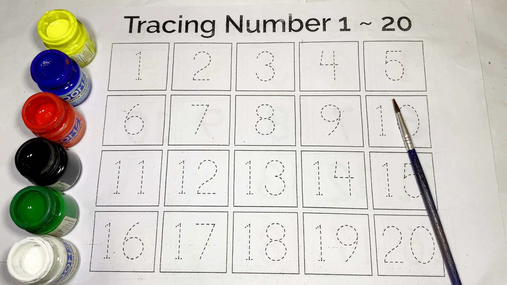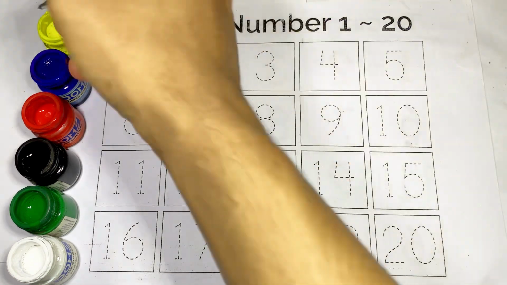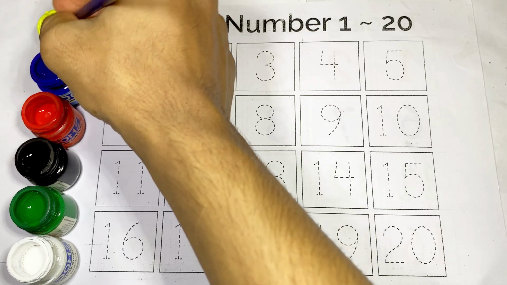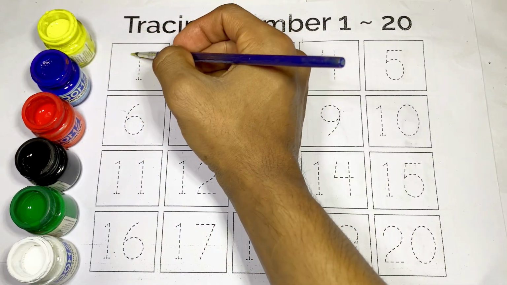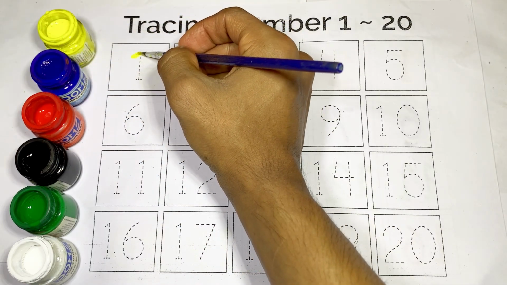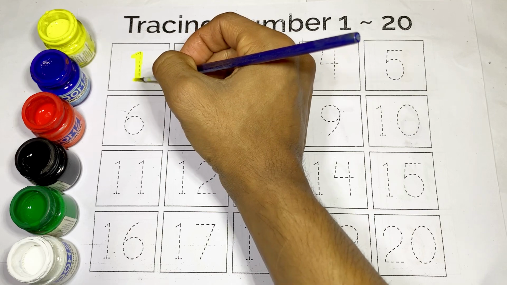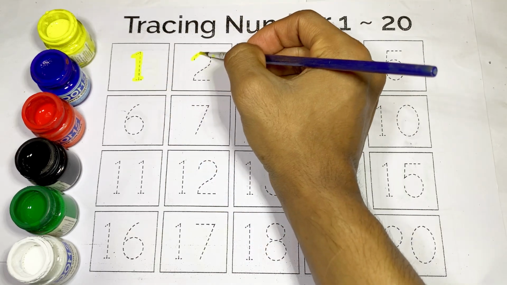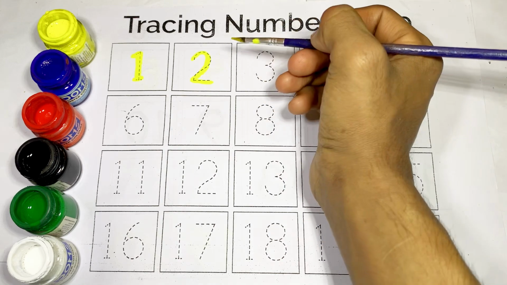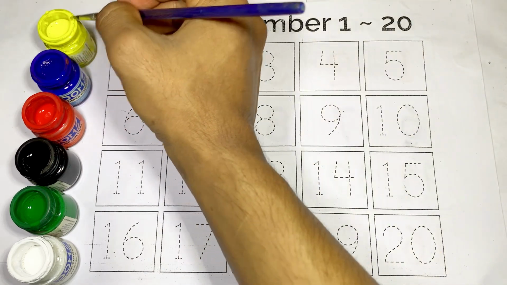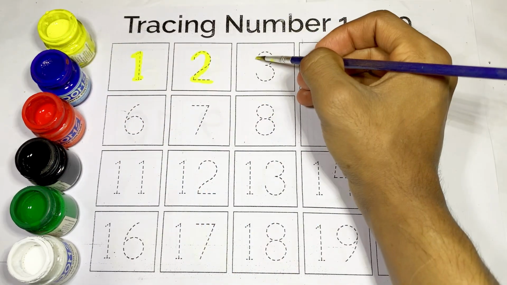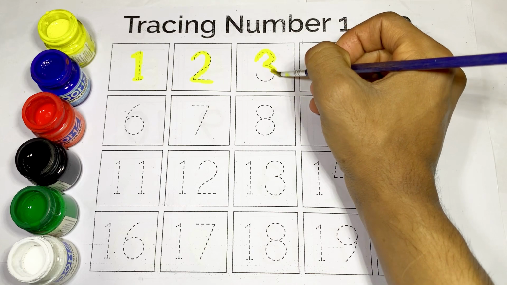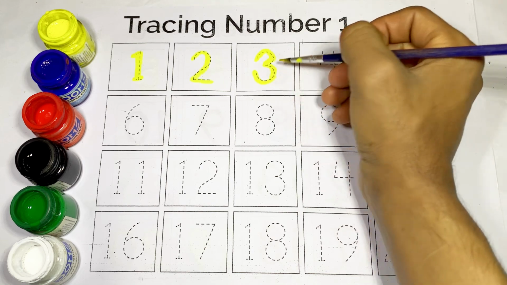Kids, let's color numbers. Kids, first draw 1, the number 1, and use yellow color. O N E, 1. 2, T W O, 2. Kids, again use yellow color and draw 3, T H R E E, 3.